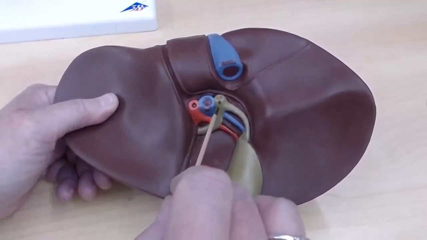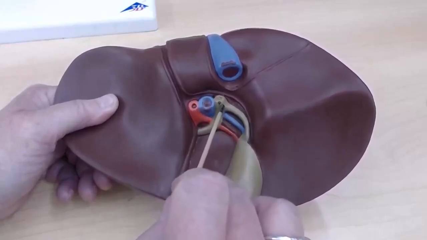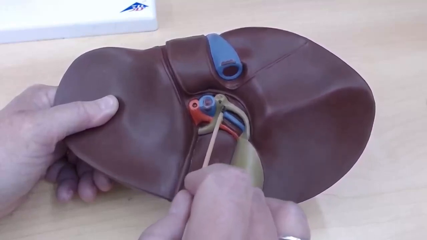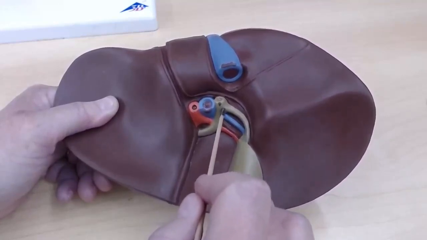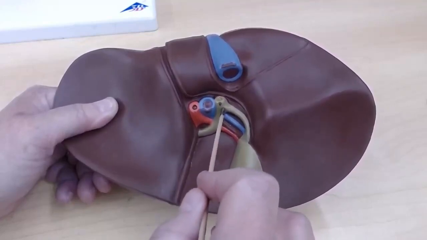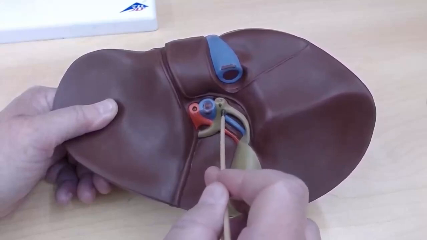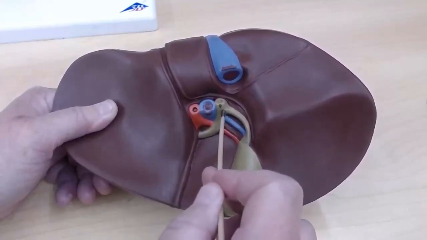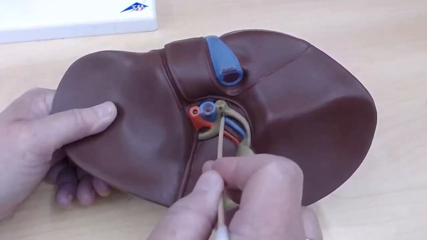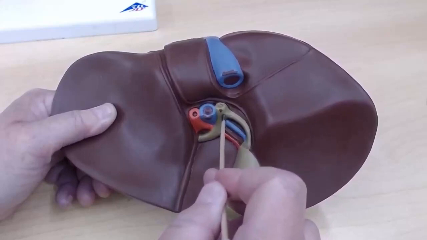Now, the common hepatic duct and the cystic duct are going to combine and merge together right here at this point to form the common bile duct. Now, the common bile duct is going to continue and go to the pancreas. From there, it gets mixed with pancreatic juices, which have tons of enzymes, and then it goes to the duodenum, which is the first part of the small intestine, where most of the digestion actually occurs.